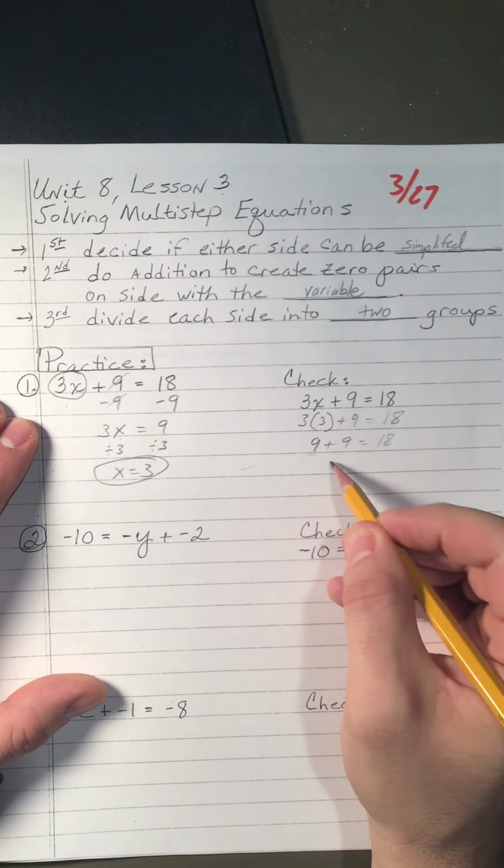Negative 2 times x minus 3 plus 5 is negative 10. X I said was 6, so let's try it. Negative 2 times 6 is negative 12, minus another 3, plus 5. Negative 12 minus another 3 is negative 15. Negative 15 plus 5 is negative 10. So again, we know you got it right.